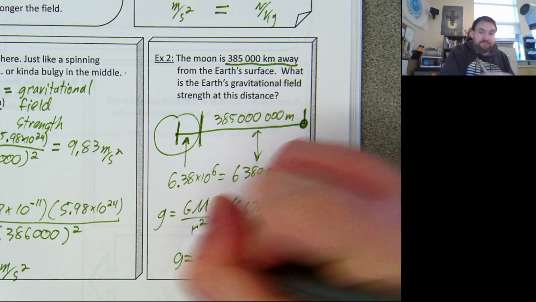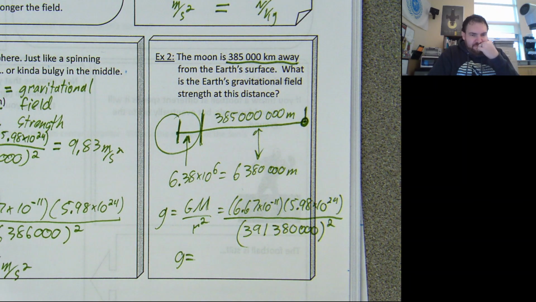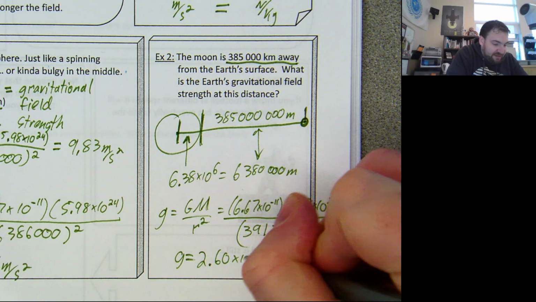What is that value? What do you get? Those of you who are punching your calculator, what's the value? 2.60 times 10 to the negative 3.